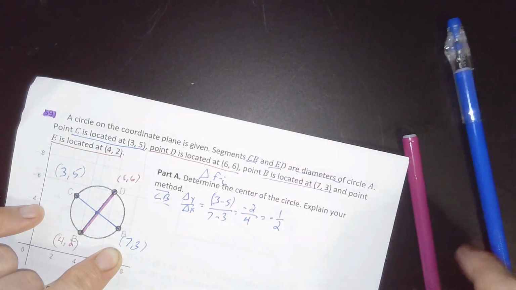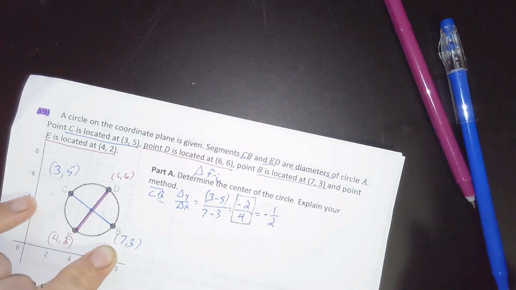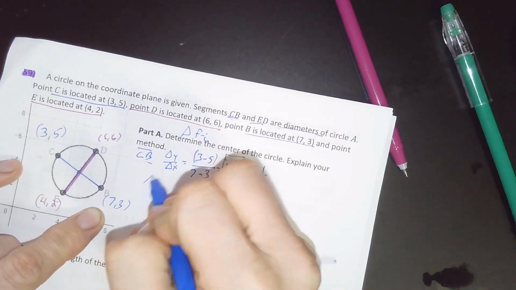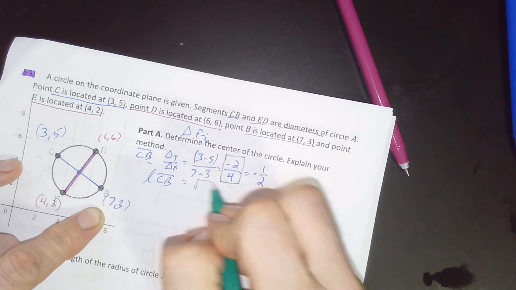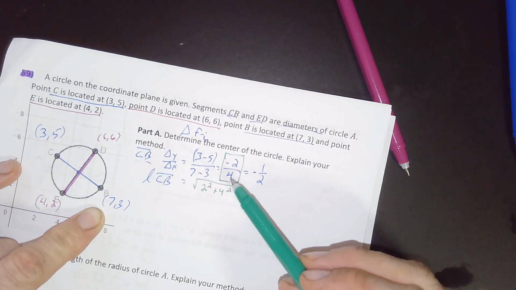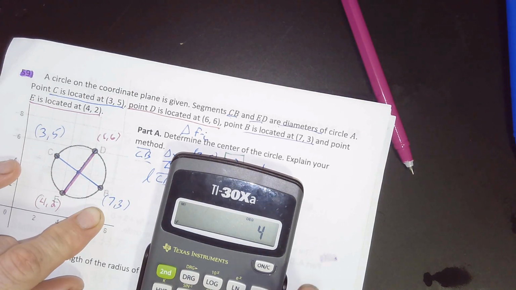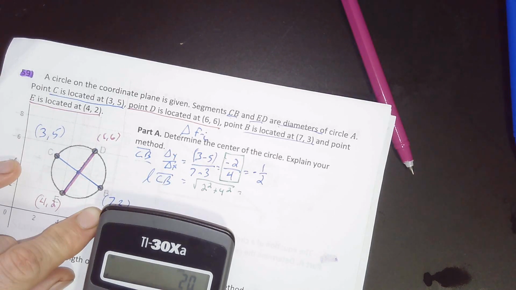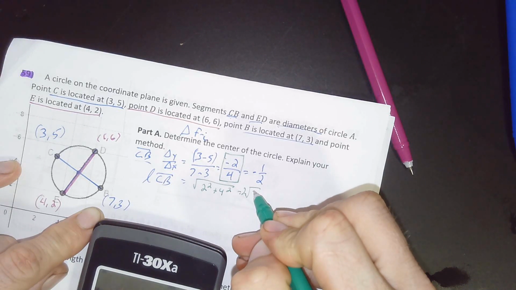But these are your actual numbers that you're going to put in for your length. So your length of CB is going to be equal to the square root of 2 squared plus 4 squared. You don't have to put in the negative 2 there because it's going to turn into a positive 2 anyway. So 2 squared plus 4 squared equals 20, and that's going to be the square root of 20, or 2 square root of 5.